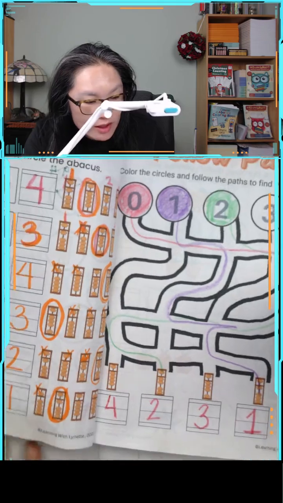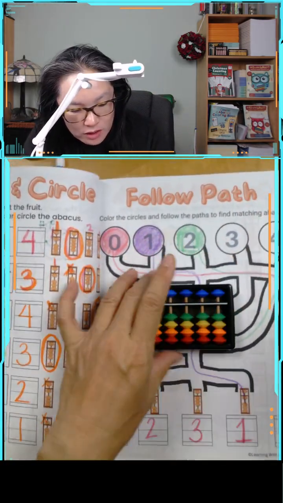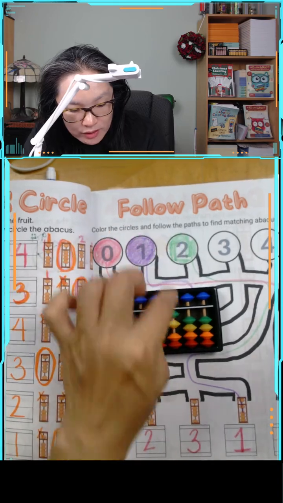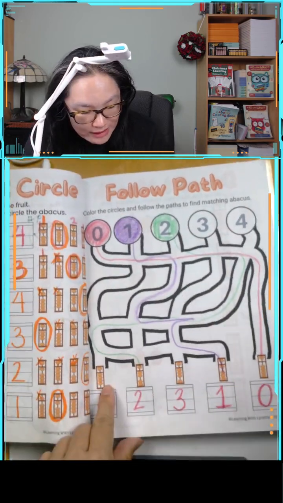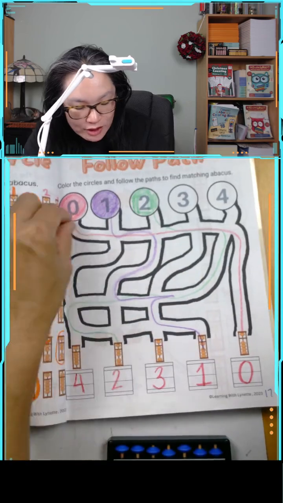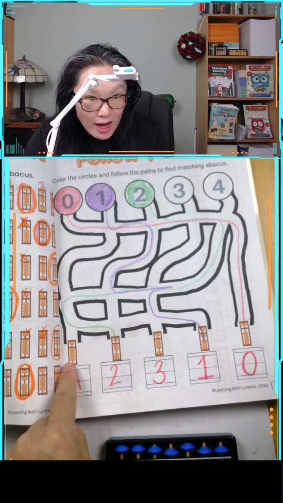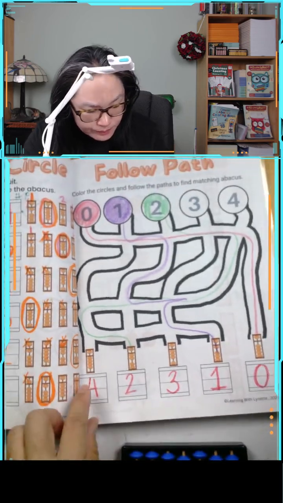The reason is that you want to relate the abacus to the numbers. So we have 0, 1, there's 1. This is 2, that's 2. This is 3, that's 3, and this is 4, that's 4. So it doesn't matter what the path is. The concept is, I just wanted them to practice their fine motor skills, but the idea is that they have to find where the abacus is, where the number is.